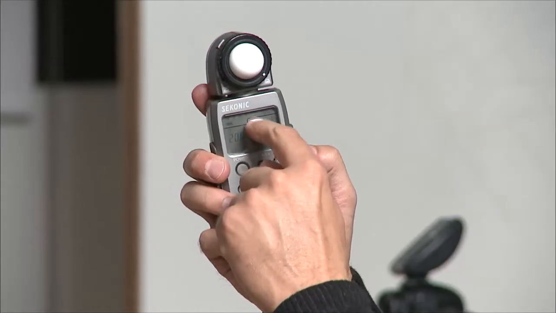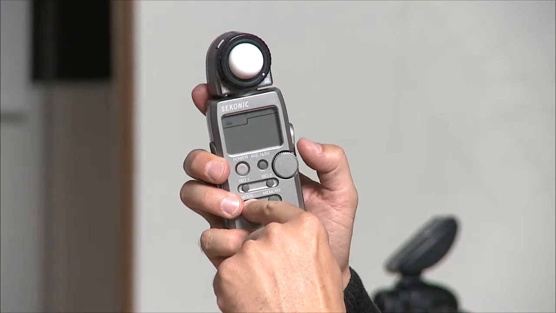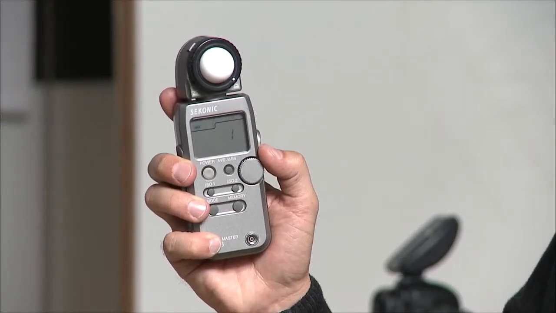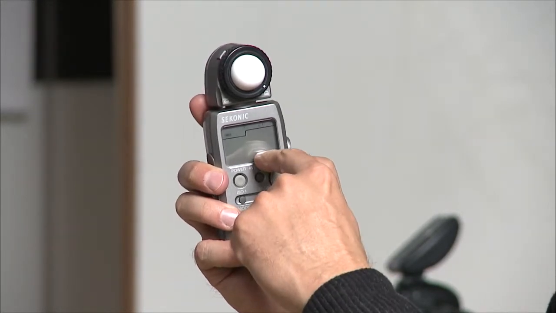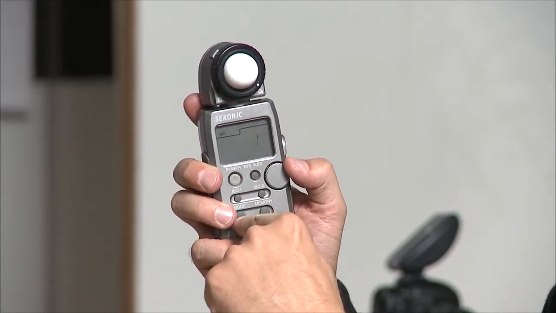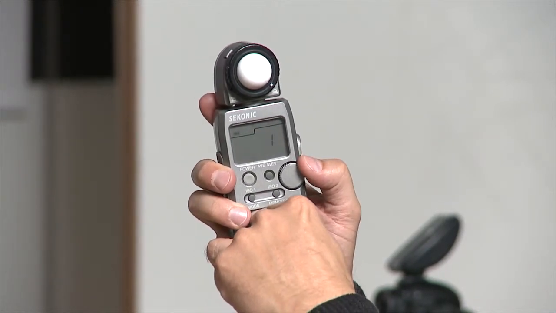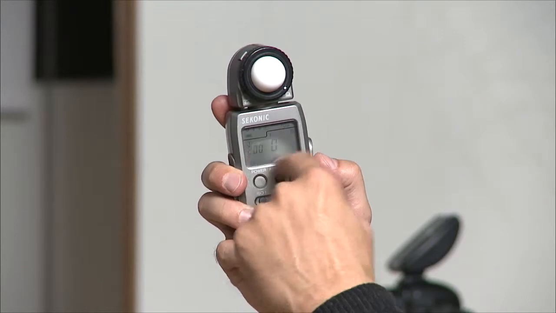The other mode that's next to that, if I push mode and go one more, this is the radio triggering mode where I can remotely trigger a studio flash. So right now it's saying, what channel are we on? I'm on channel 1. And so that works. I can change that to any of the Pocket Wizard channels. And then I can push mode again and go to the next thing, and that's telling me I'm ready to go.